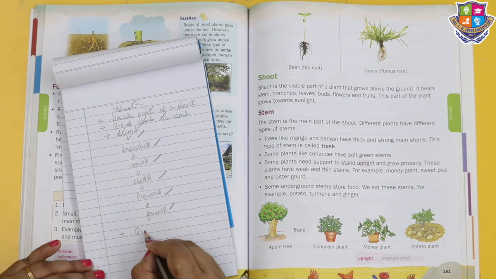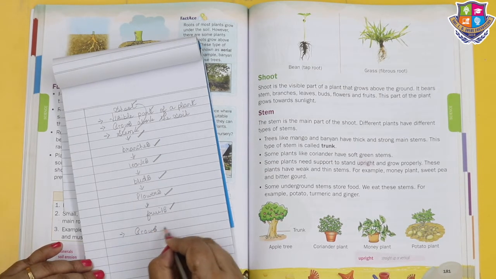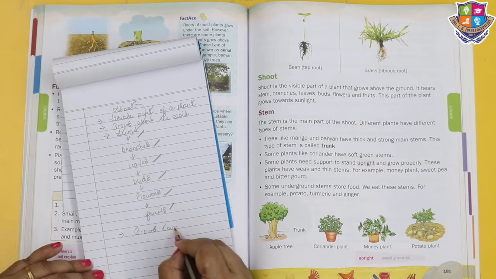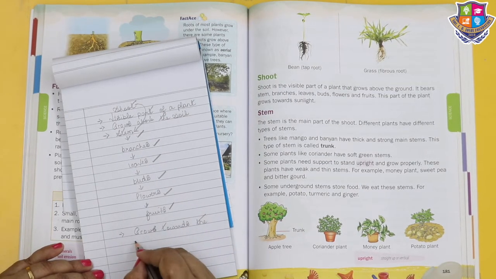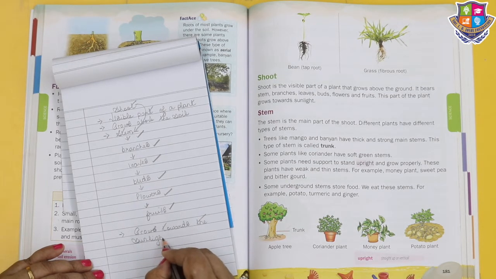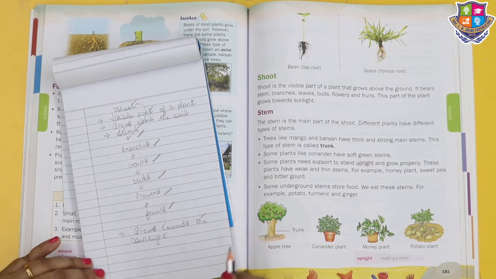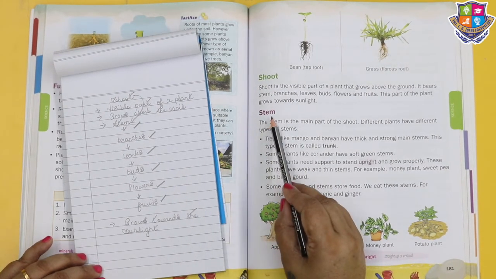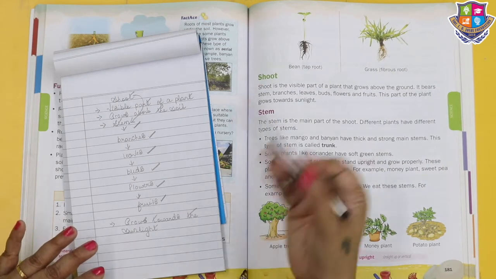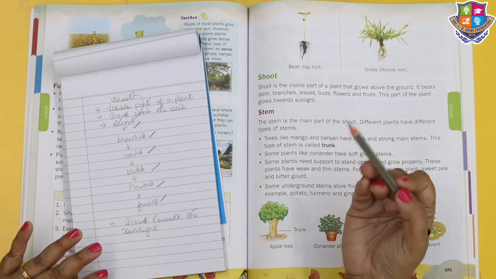Grows towards the sunlight. Isn't it fantastic? I love plants. I don't know about you, but I really love them. Okay, then coming to the stem, we finish with the roots, we finish with the shoot.